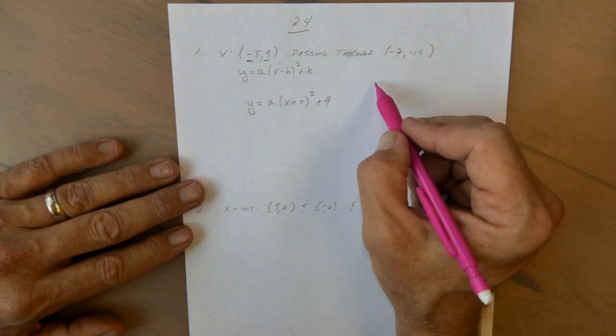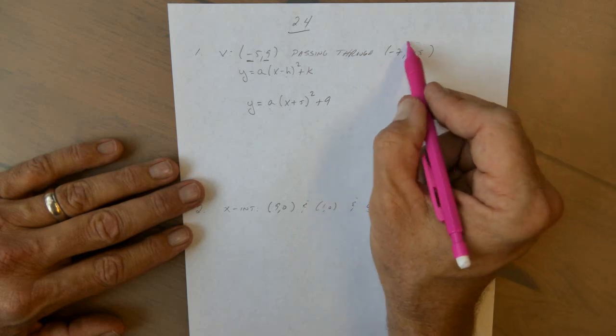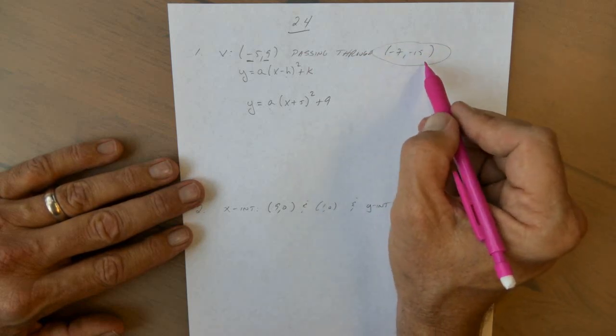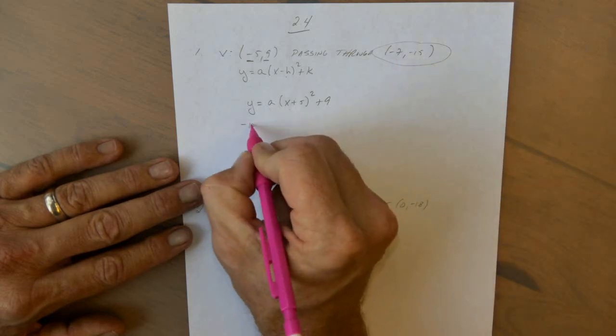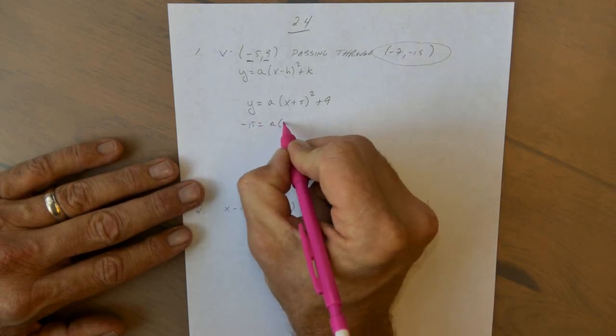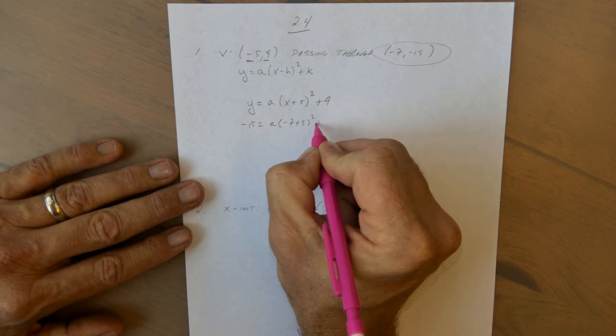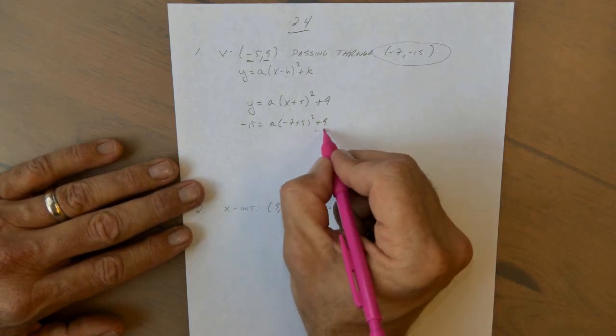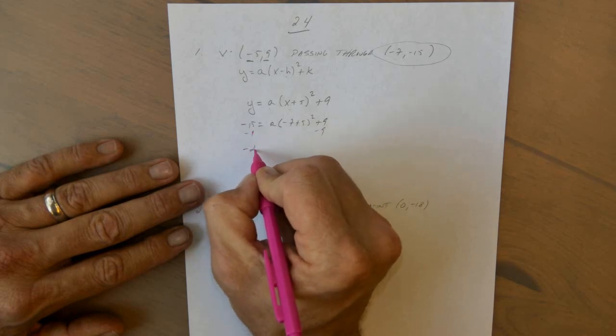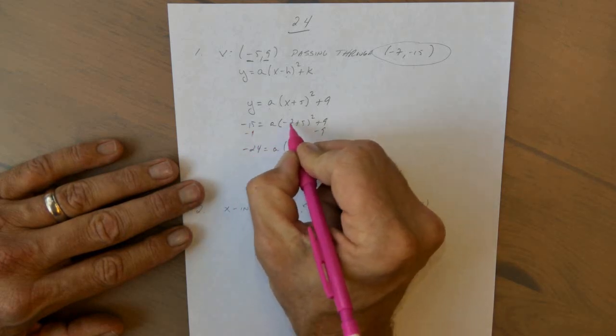Sometimes we'll actually see it on the graph. They'll show us a picture. Here they give us the point, our x and y coordinate. So we're going to substitute -15 for y, -7 for x, and notice we're left with just the one variable. So we subtract 9 from both sides, we get -24.